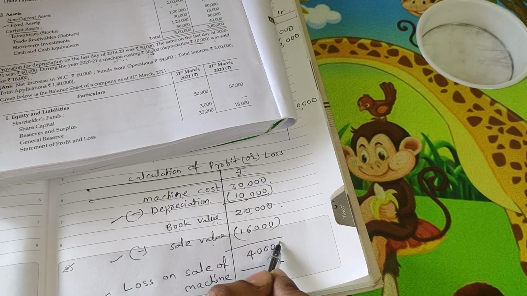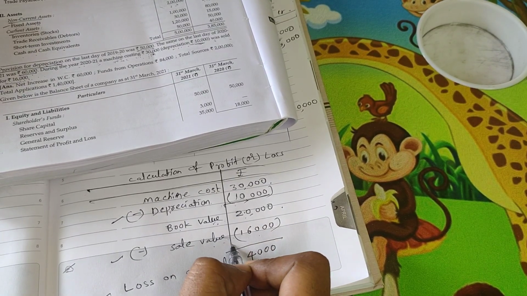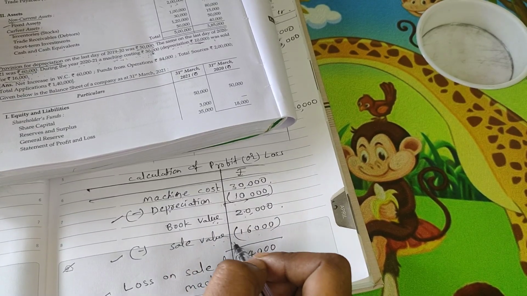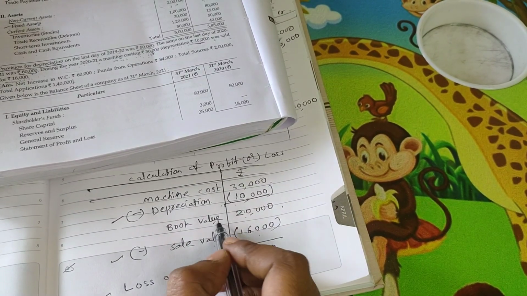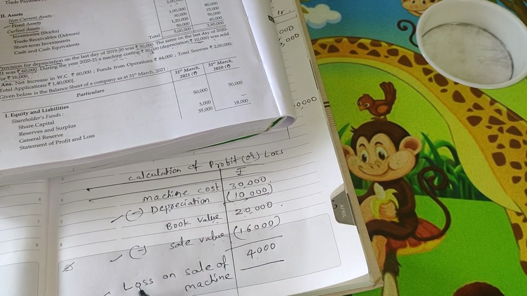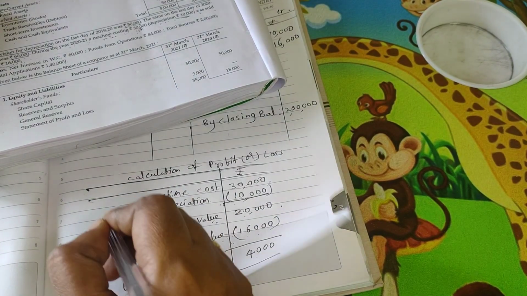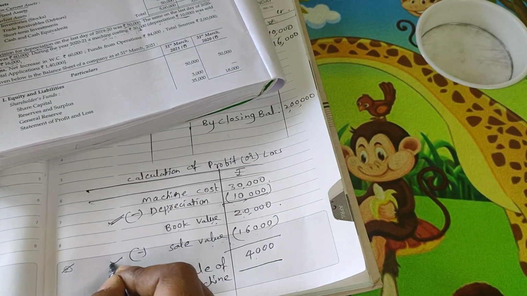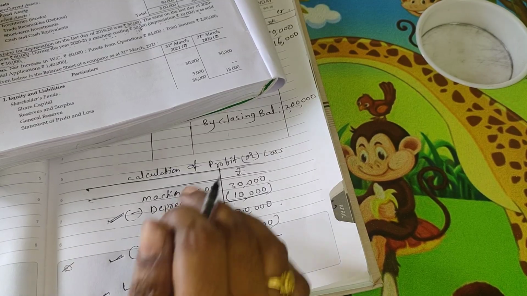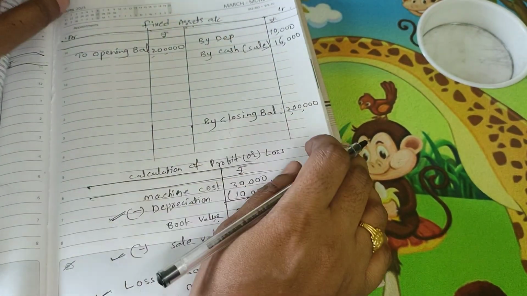How do we decide? If the book value is more and the sale value is less, it is a loss. If the book value is less and the sale value is more, it is a profit. In our question, the book value is more and the sale value is less, so it is a loss on sale of machine. From this information, you need to take depreciation, sale, and loss on sale of machine. These three values you need to post in the fixed assets account.